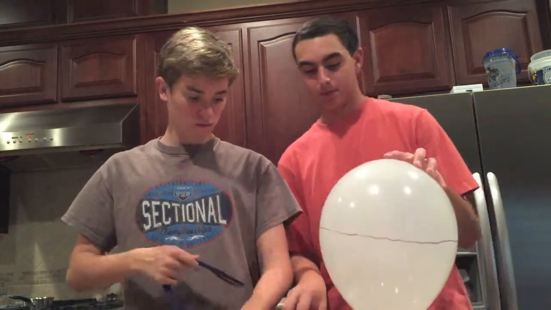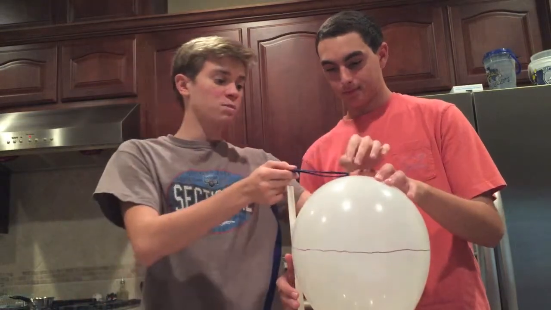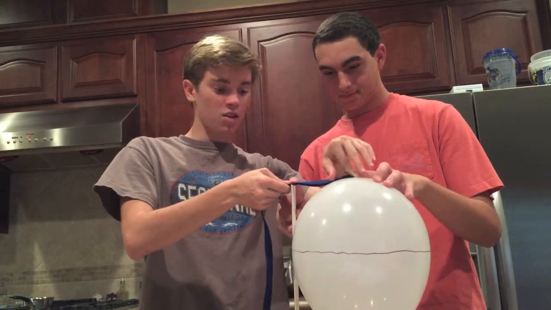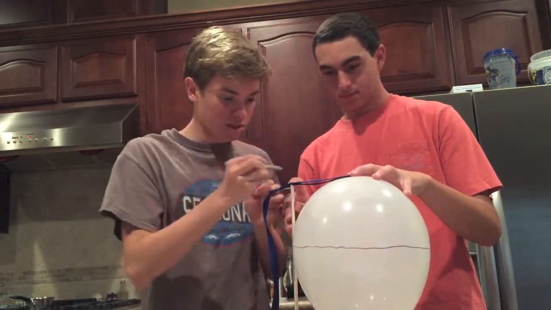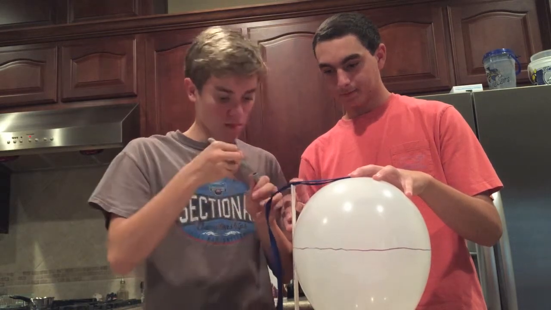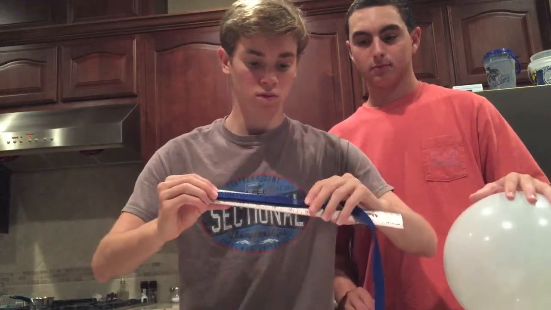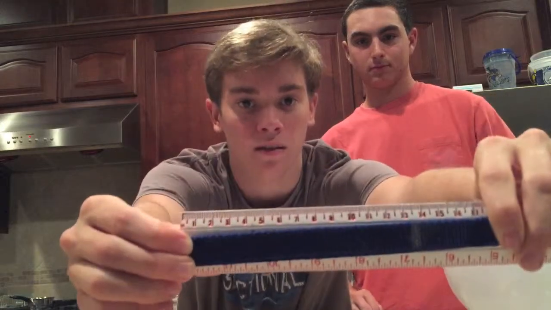In order to find the volume 1, we need to use the formula 4 over 3 times pi times the radius cubed. So that means we need to find the radius of this balloon. To find the radius of the balloon, you go from the center out to one of the sides. We're then going to mark it and measure that on the ruler. And it appears that it comes out to 13.5 centimeters, as you can see.